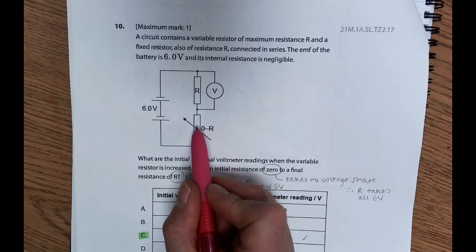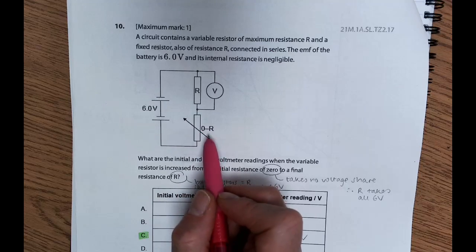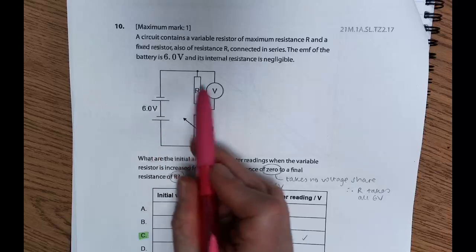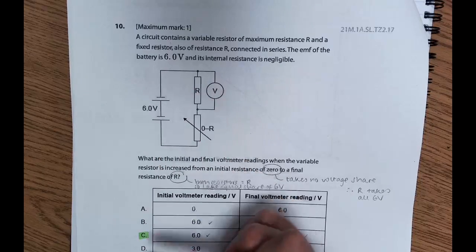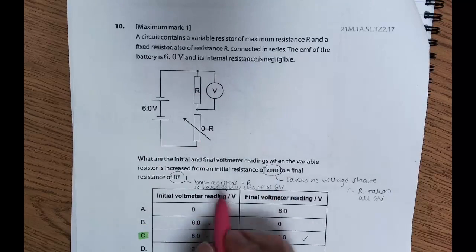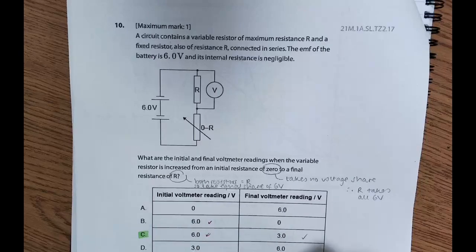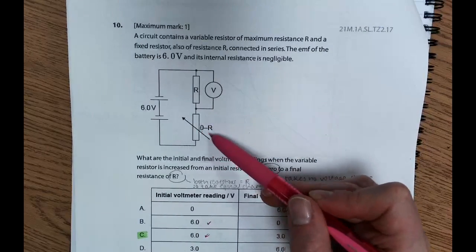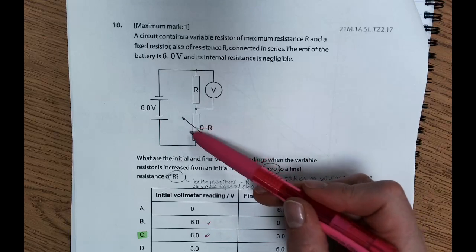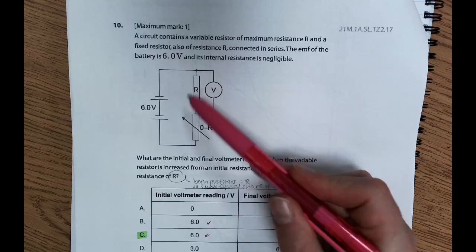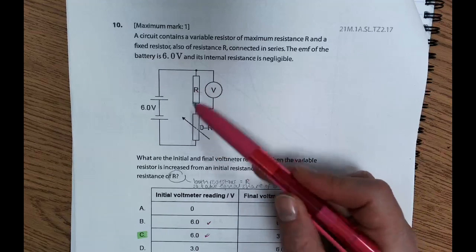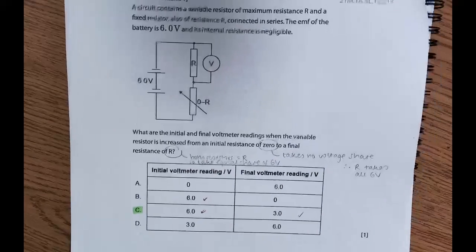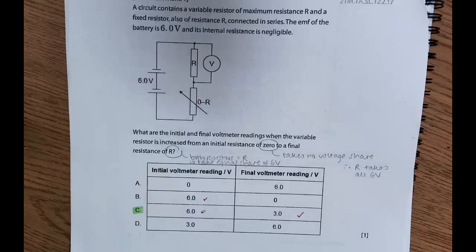Well, if this is 0 ohms, it doesn't demand any voltage share. It has no resistance, which means that the entire voltage of the supply can be dropped across this top resistor. So initially, I know I have 6 volts. As I steadily increase the resistance of this up to the value of R, I have one that's R here and one that's R here. They are equally difficult for charges to move through. They will take an equal share of the 6 volts, so they will take 3 each, getting me to C.